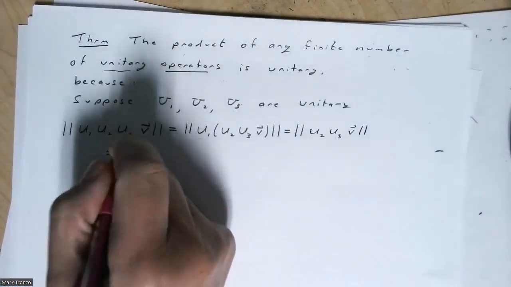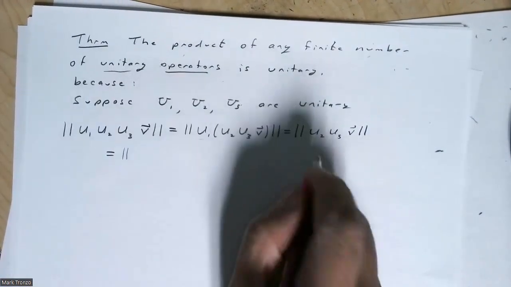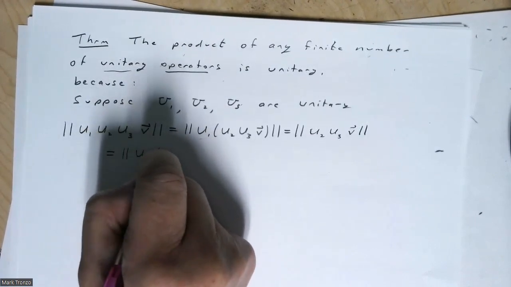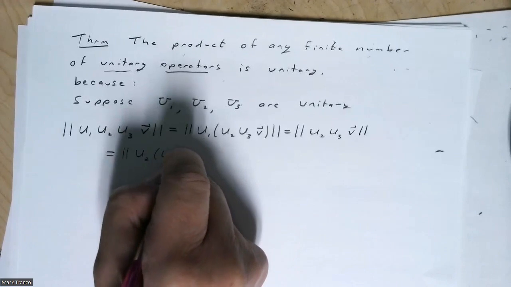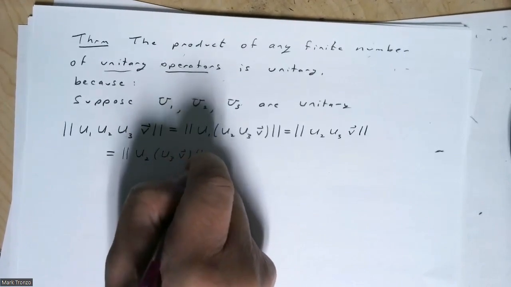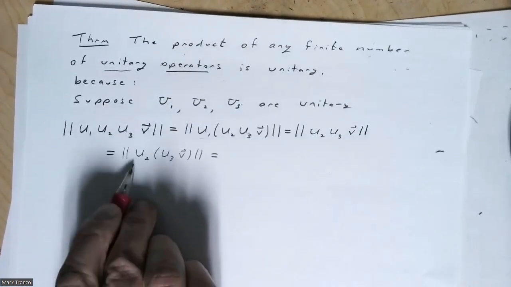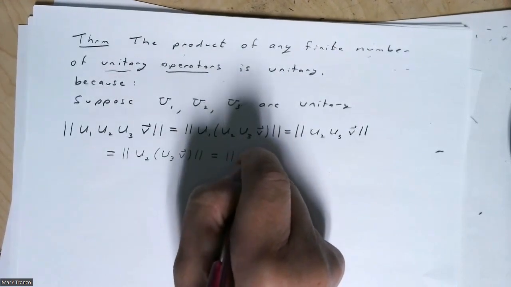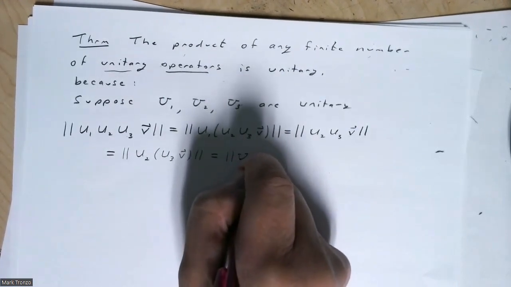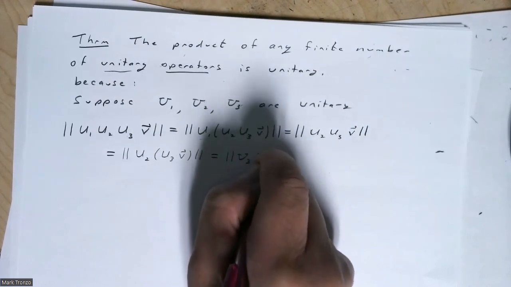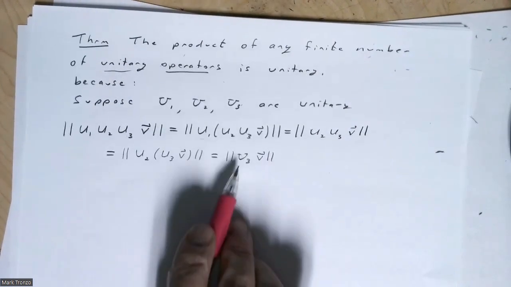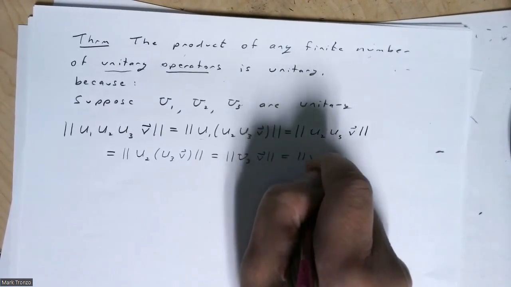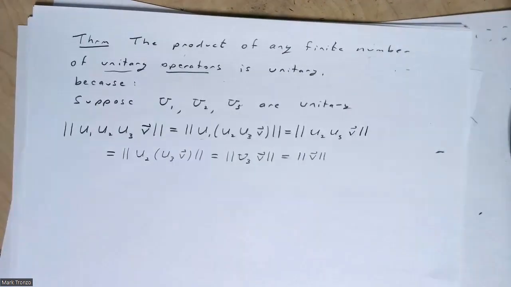And then, since U2 preserves norms, you could say that this is going to be the norm of U3 v. Then finally, since U3 preserves norms, you can say that.